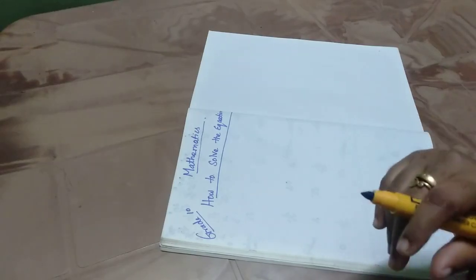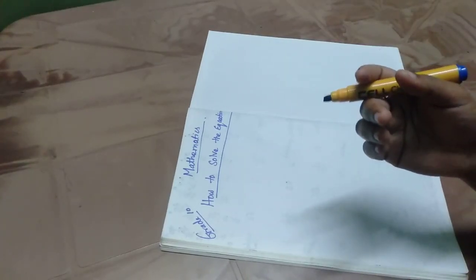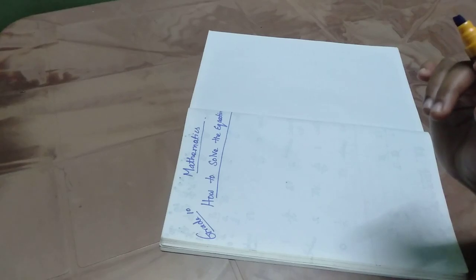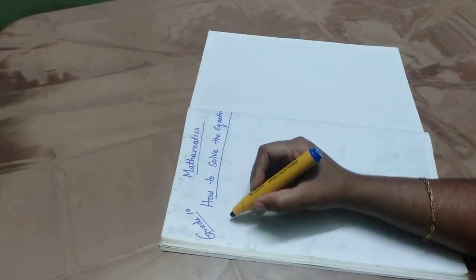But variables do change, and in an equation they are written as x, y or any other alphabet. As per the question given, the value of the variables will be changing.